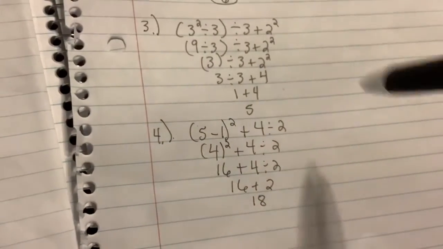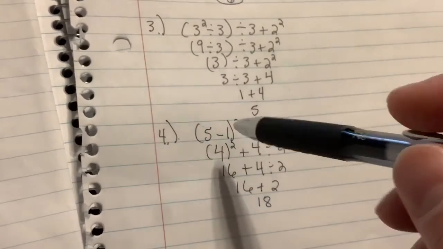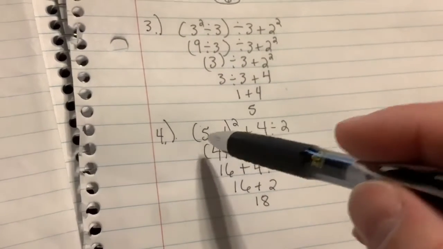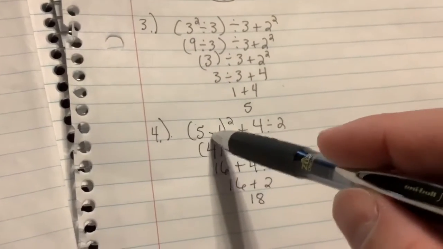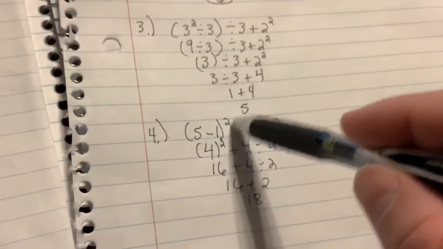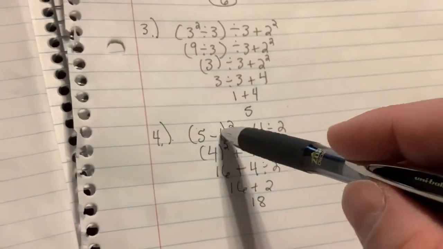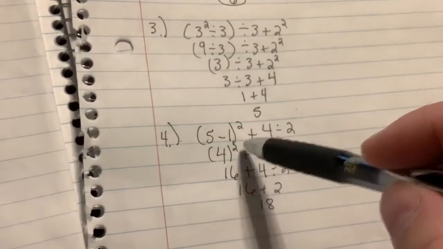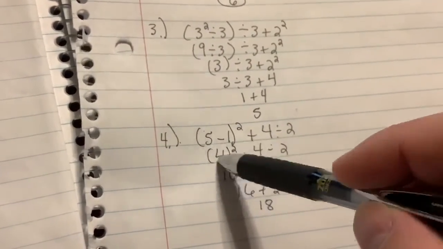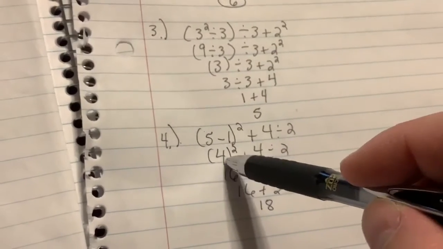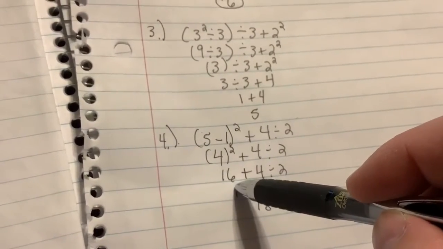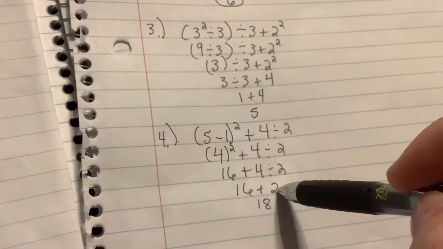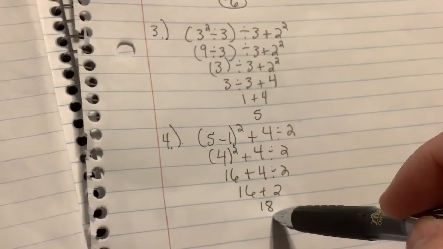Okay, this one, here you've got a parentheses, and then you got an exponent on the outside, so you got to do your parentheses part first. So you got 4, and I just copied everything else. Then I can square it, so it's not 4 times 2, it's 4 times itself, which is 16. Now I can do my division, which is 4 divided by 2, and now I can do my addition, which is 18.